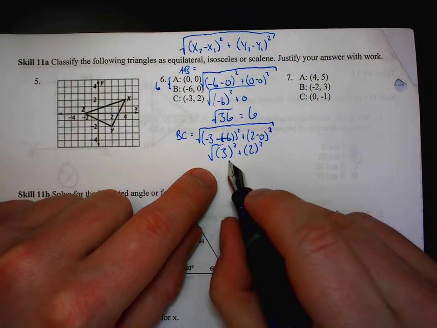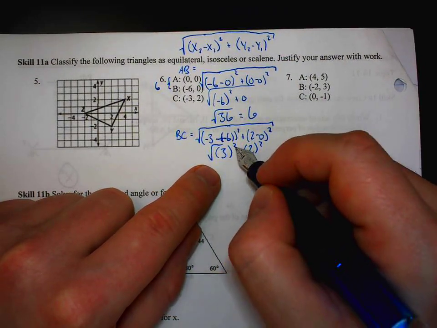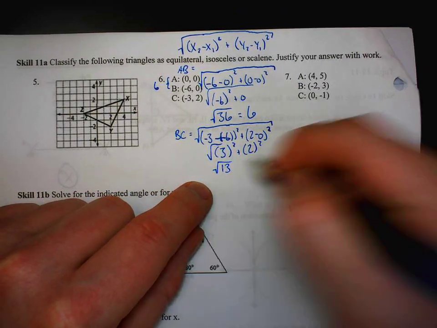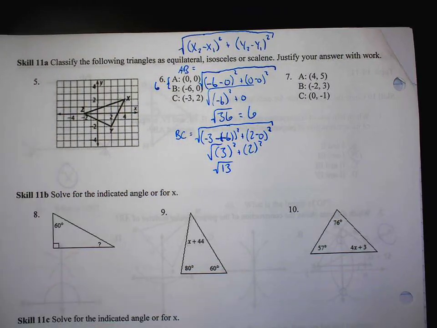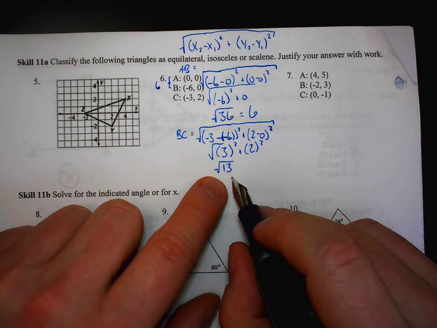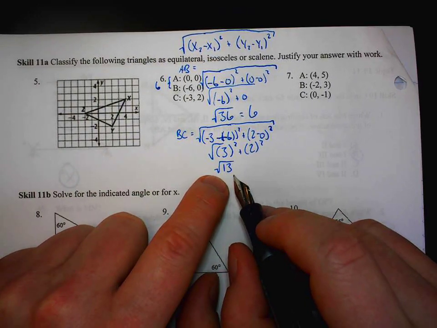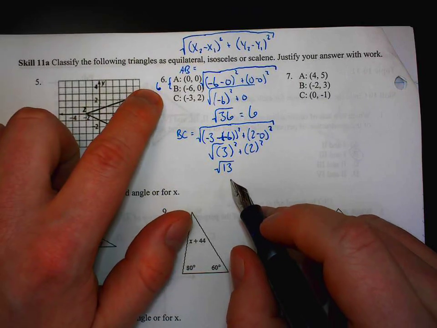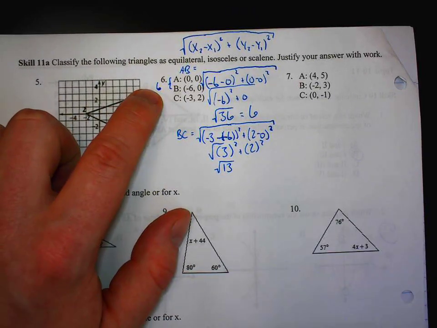3 squared would be 9, 2 squared would be 4, so this would be the square root of 9 plus 4, 13. If you like, you can turn this into a decimal. However, it's not necessary. We're just trying to compare the square roots to see if the roots are the same size. So if we end up with a root 13 for the last side, or 6 for the last side, we know we'll have isosceles. At this point, we know that our triangle is not equilateral.